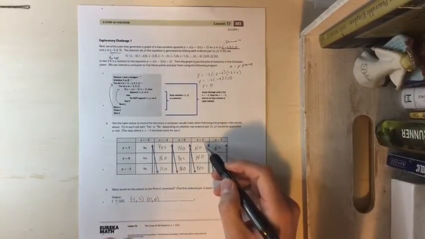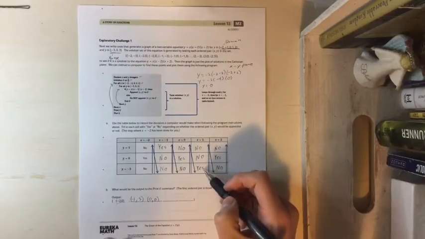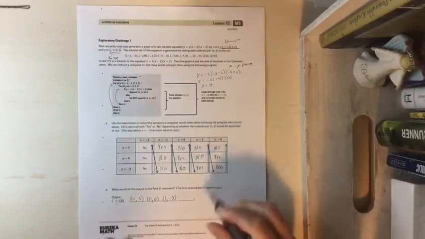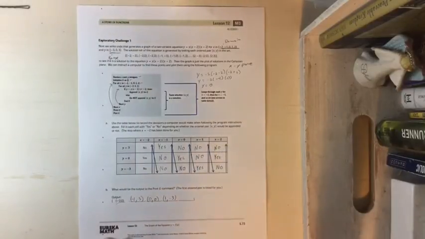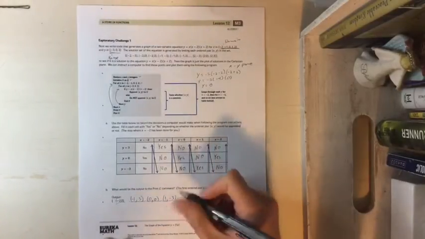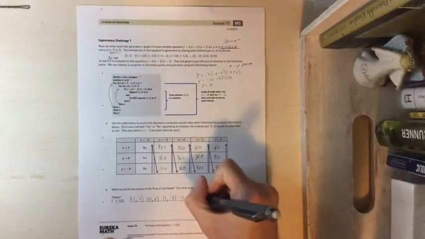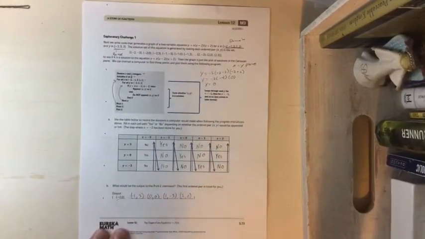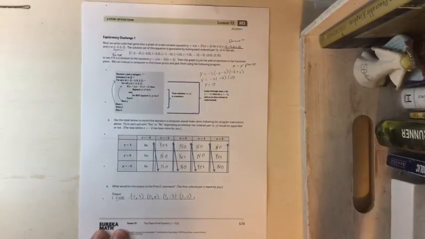For x equals 1, it's going to be 1, -3. And for x equals 2, y is going to be 0. So 2, 0. Those are the ordered pairs that we're going to get. Those are the ones that are going to work.